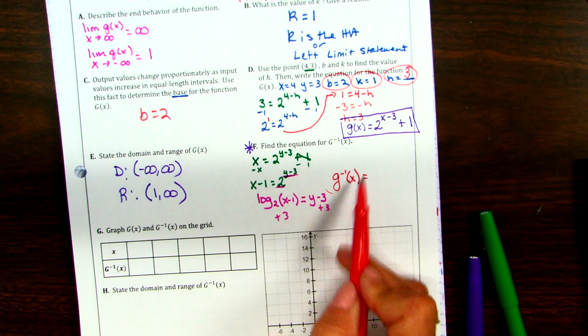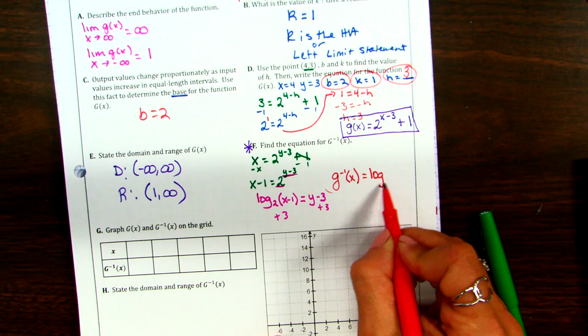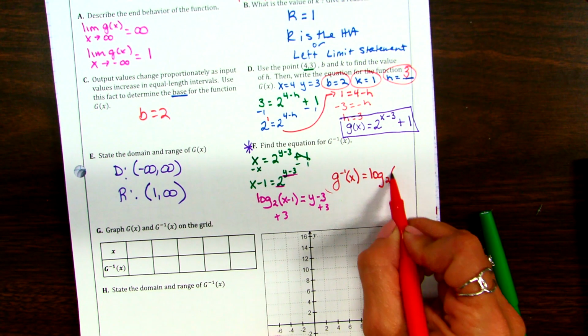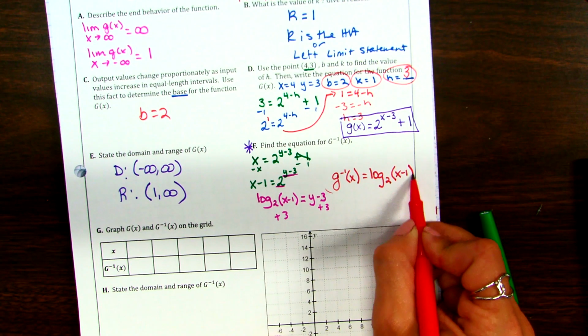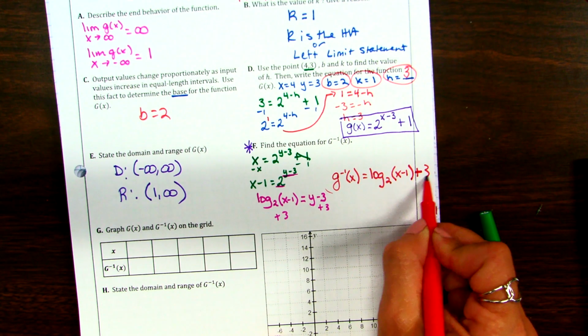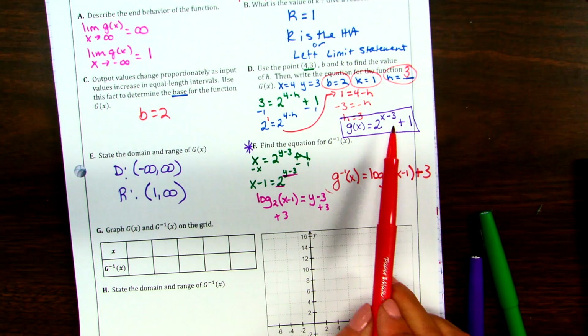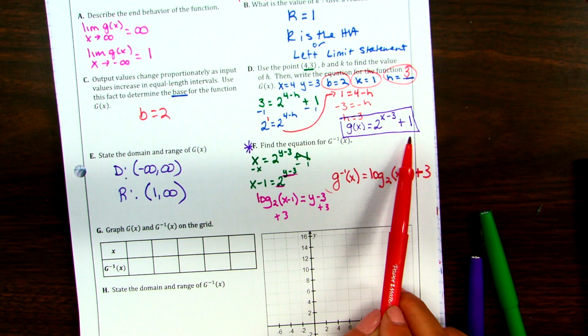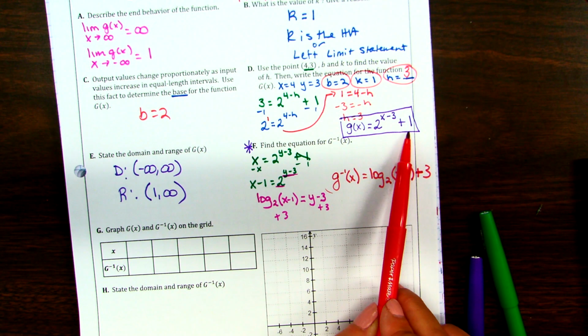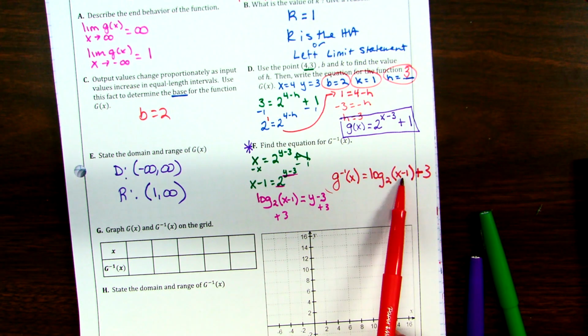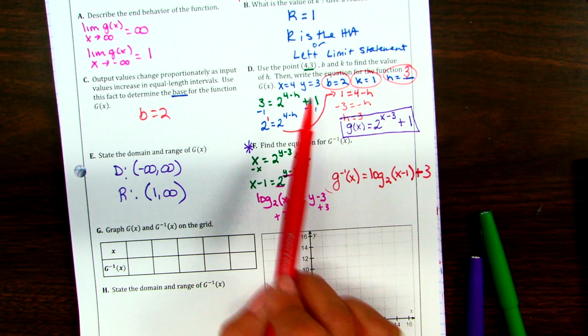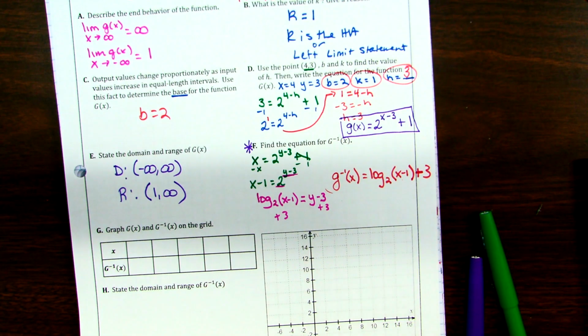Use the right notation, log base 2. You have to have the x minus 1 in parentheses, plus 3. A way to help you remember that is in the exponential functions, there was an h and a k, right? So when we write it as a log, it should have an h and a k as well. Notice they're just flipped, h and k, because they're really just what x and y are doing. So that might help you.